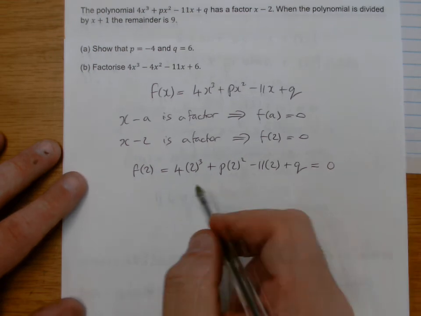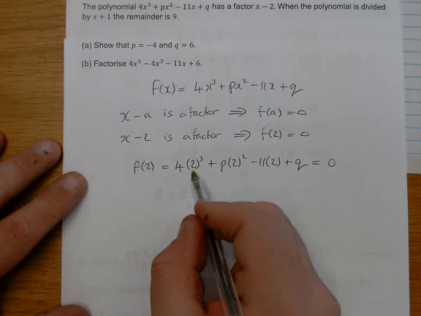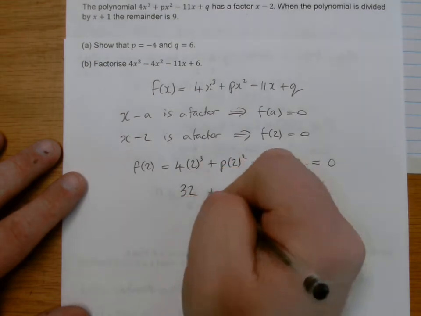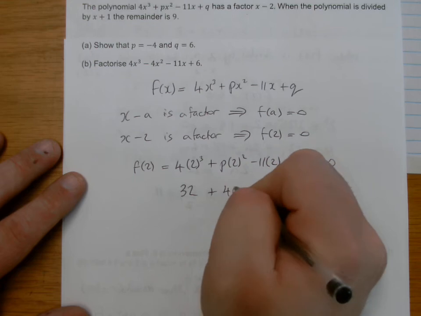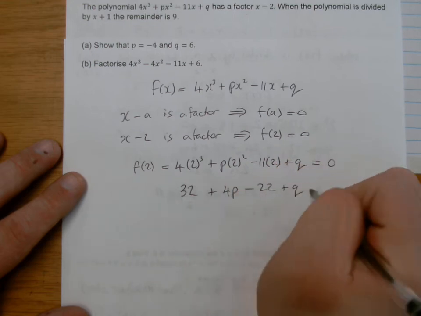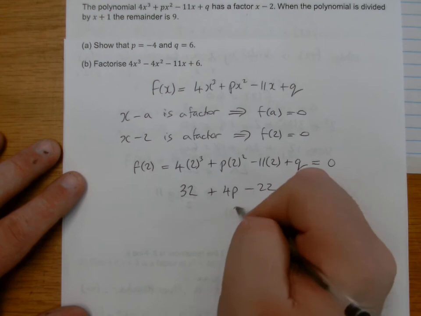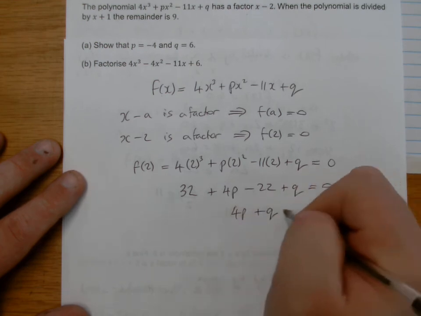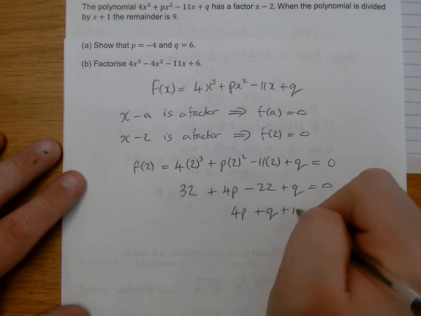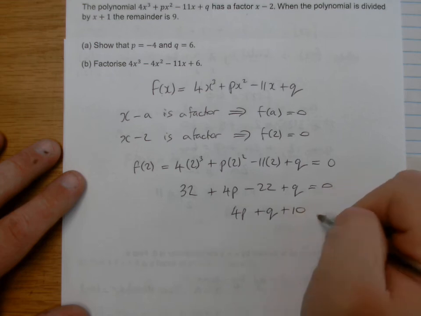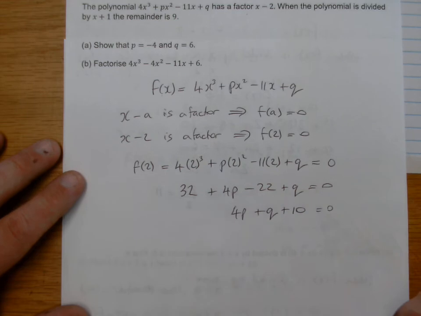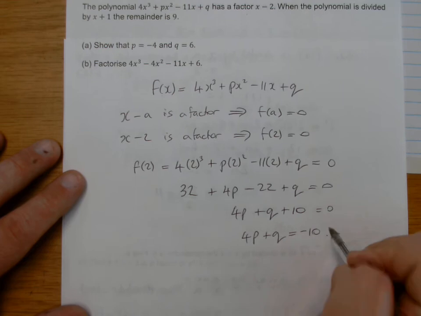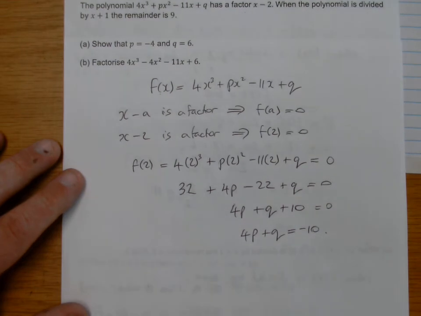0. Okay, so 4 times 2 cubed, well 4 times 8 is 32, plus p times 2 squared is 4p, minus 22 plus q is 0. So we have 4p plus q plus 10 is equal to 0. 32 take away 22 is 10. So then 4p plus q is equal to minus 10. Okay, so we've got that to be true there.